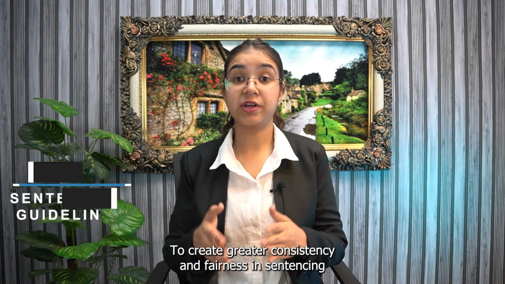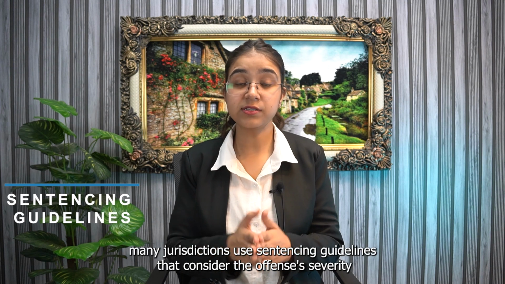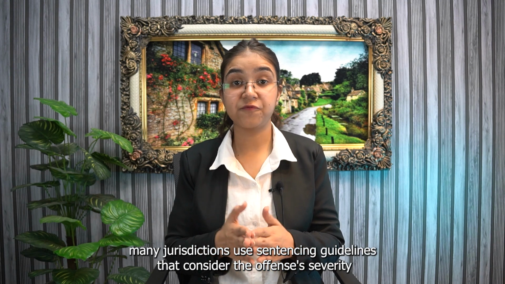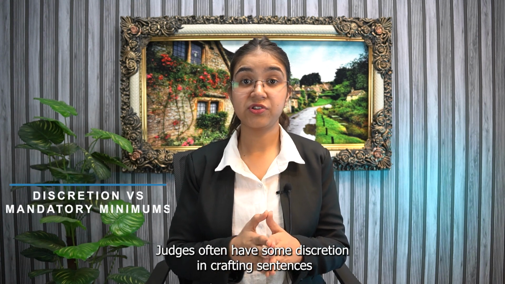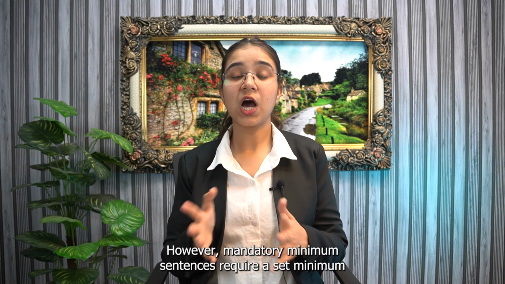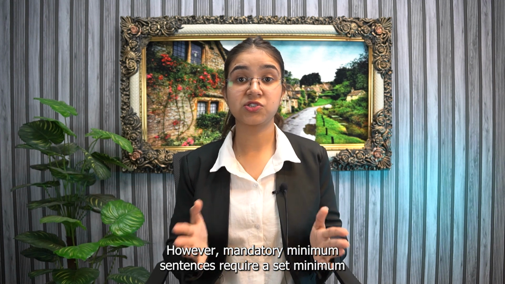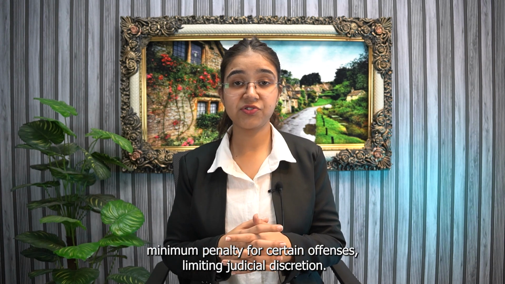Sentencing guidelines. To create greater consistency and fairness in sentencing, many jurisdictions use sentencing guidelines that consider the offense severity and offender's criminal history. Discretion versus mandatory minimums. Judges often have some discretion in crafting sentences to fit the circumstances of the case and the individual. However, mandatory minimum sentences require a set minimum penalty for certain offenses, limiting judicial discretion.